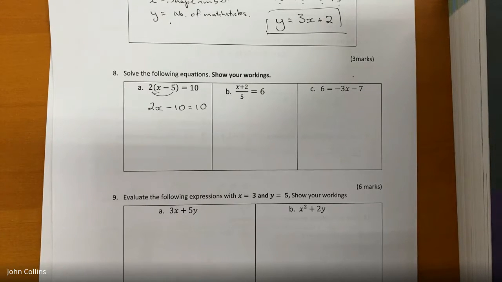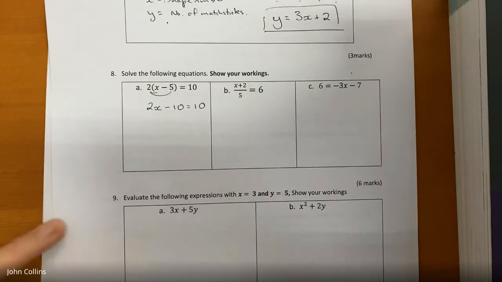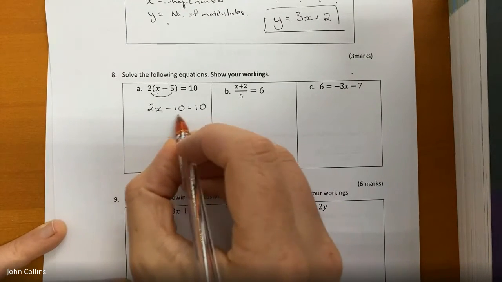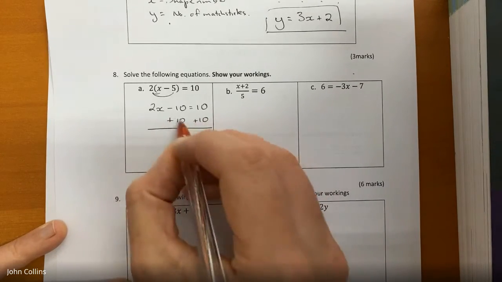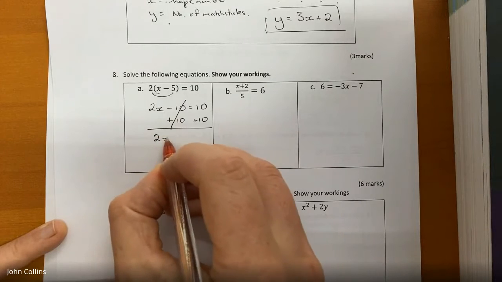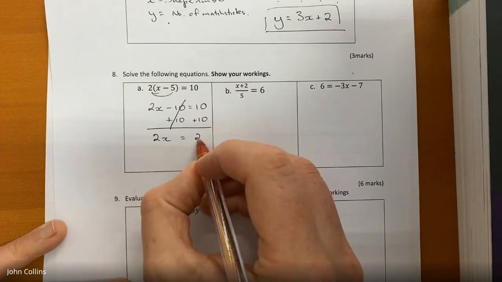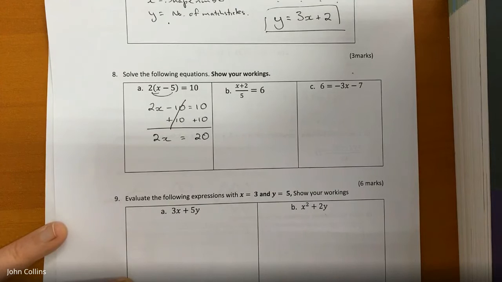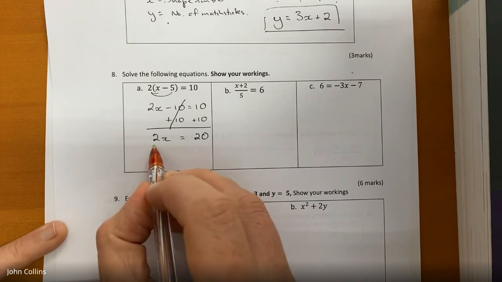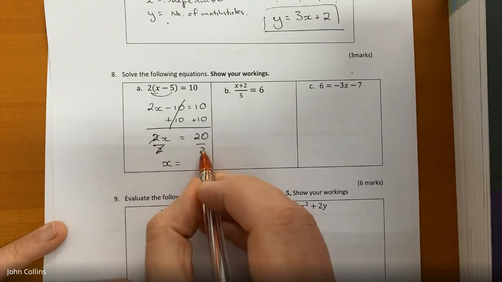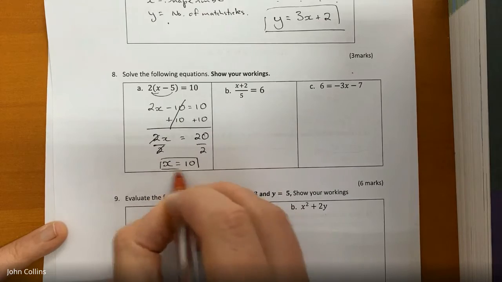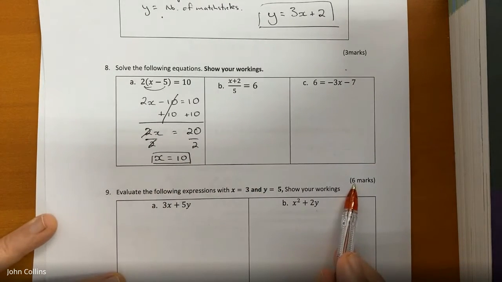Now I'm actually going to solve by eliminating, doing the opposite and subtracting or adding. So in this case, I want to get rid of that minus 10 and I want to get rid of that 2. But I'll get rid of the 10 first. Add 10 to both sides to get rid of that. 2x then, equal sign comes down. 10 plus 10 is 20. Nearly done. Divide both sides by 2. Let's get rid of the 2 times x. So x will be 20 divided by 2, which is 10. So there's 6 marks going for this question. That's 2 marks for each one.